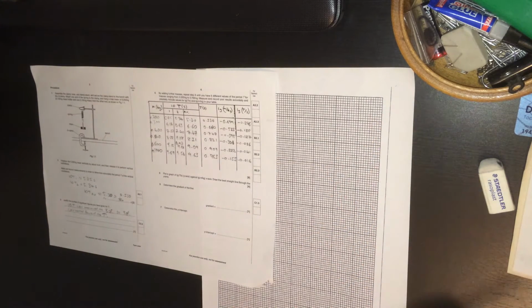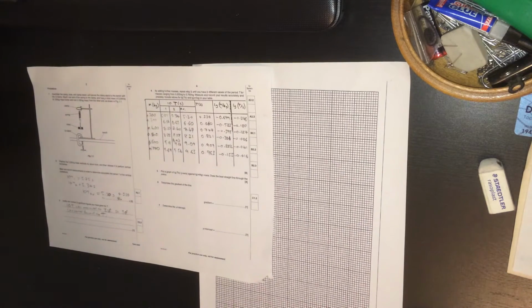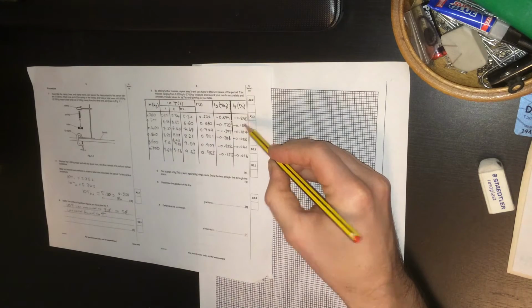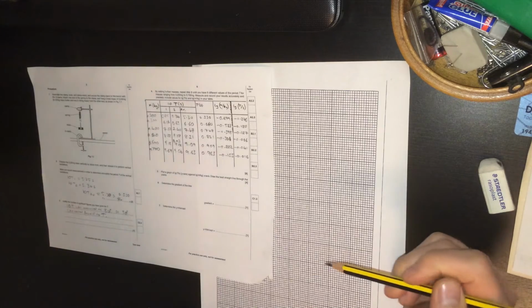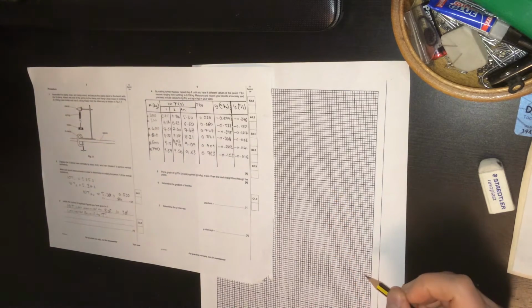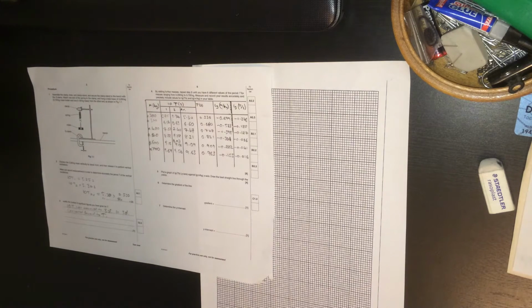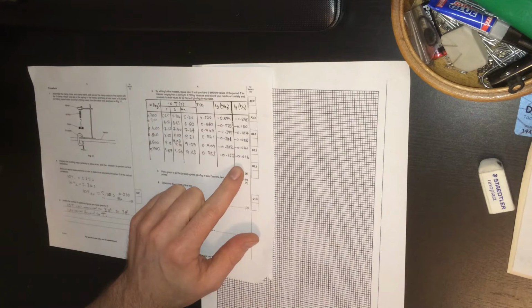They're going on my x-axis, so I need to choose an appropriate scale. I need something just below minus 0.276 and something just above minus 0.016.